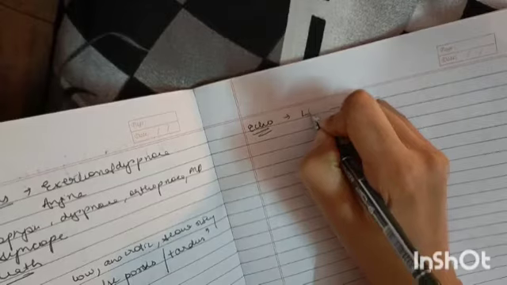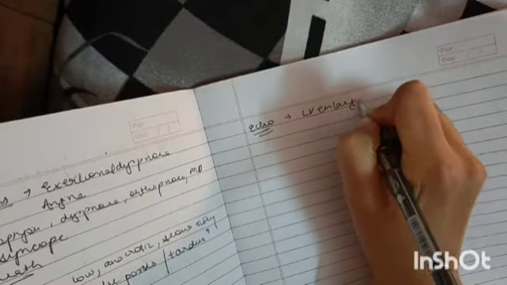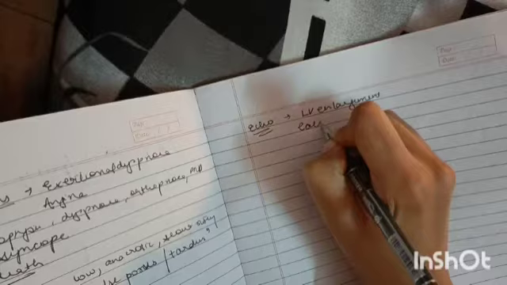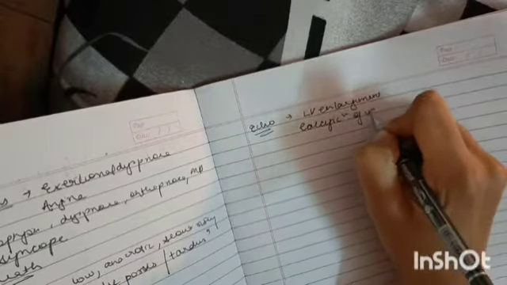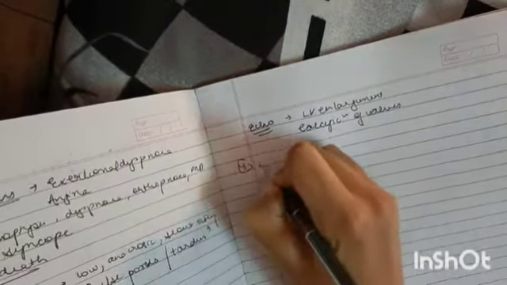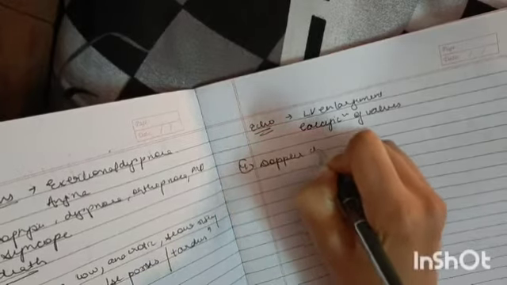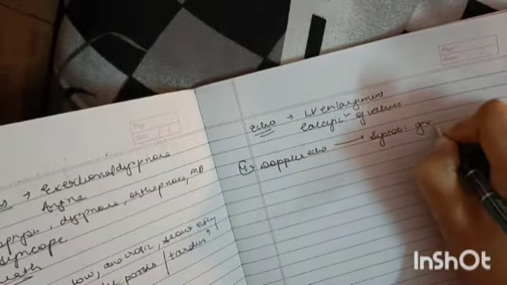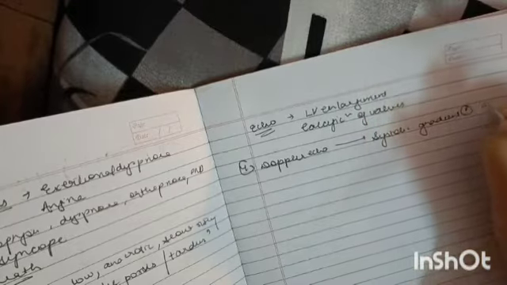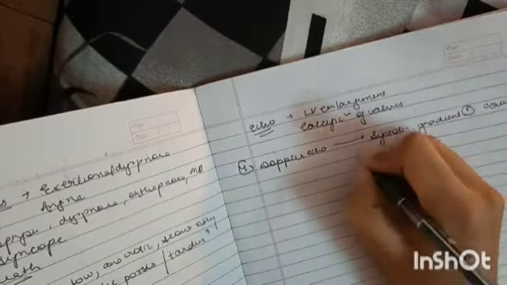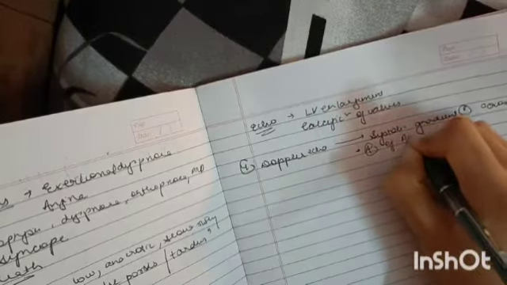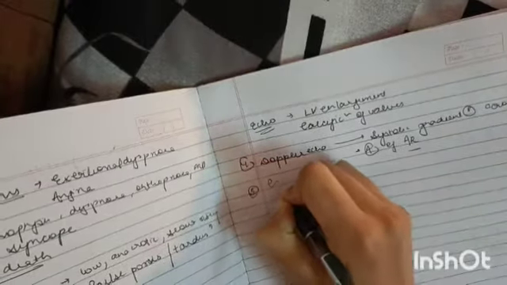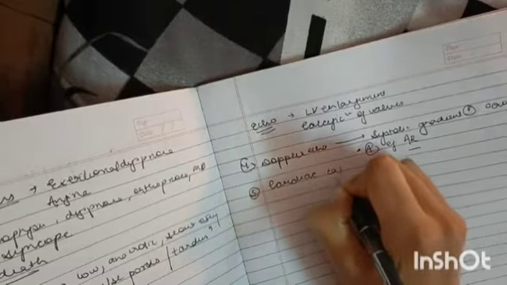In echocardiography, what we'll see is left ventricular enlargement and calcification of valves. Then we can also do Doppler echocardiography. In this, we'll see that there will be a systolic gradient present across the aortic valve, and there is absence of aortic regurgitation. We can also perform cardiac catheterization.